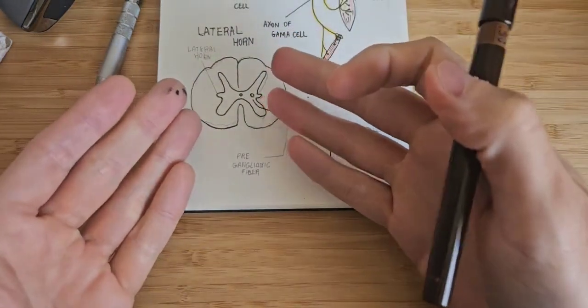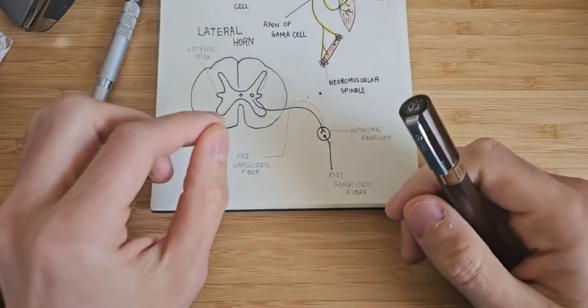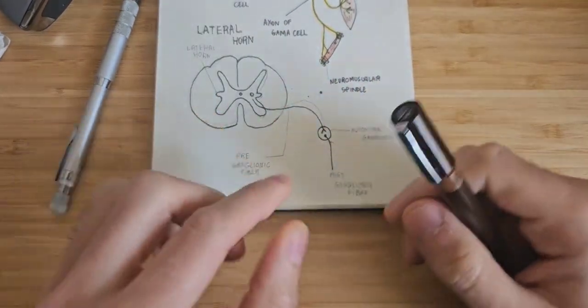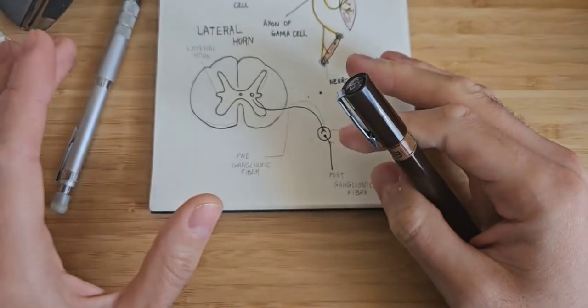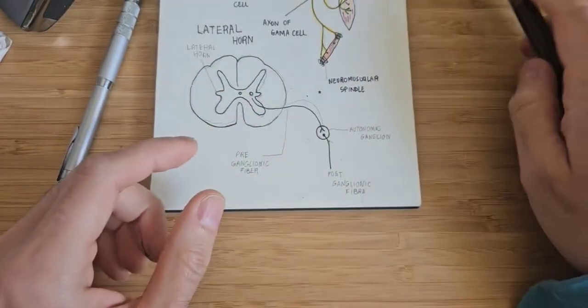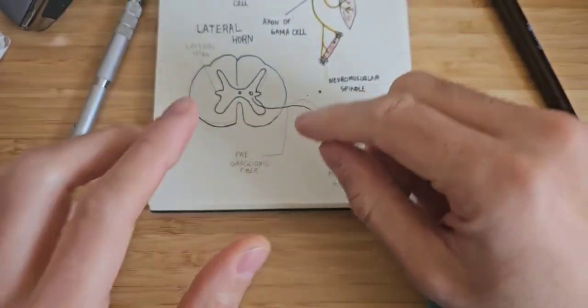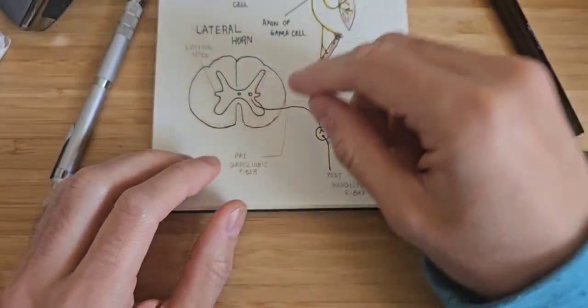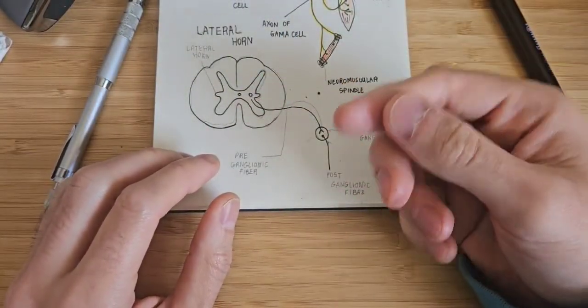Okay, what does it actually contain? It contains autonomic neurons, which are part of the autonomic nervous system, and these neurons can be either sympathetic or parasympathetic in nature.